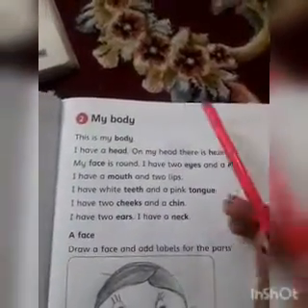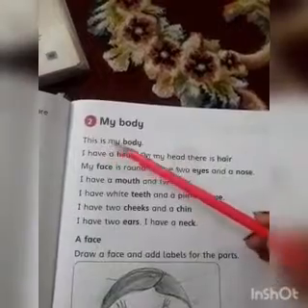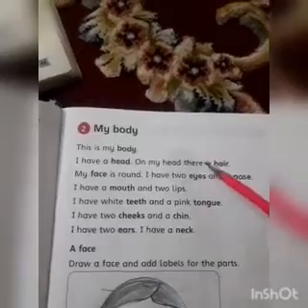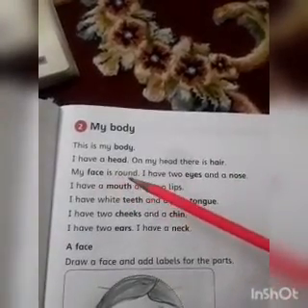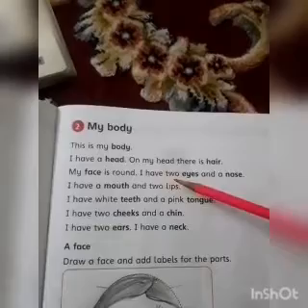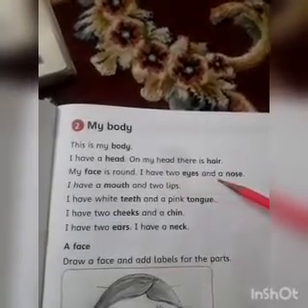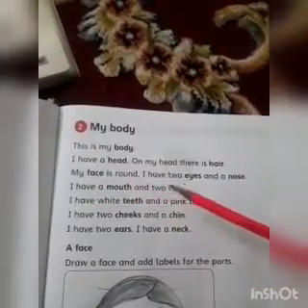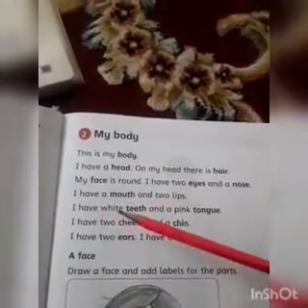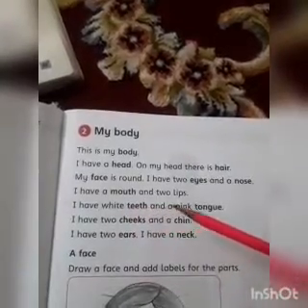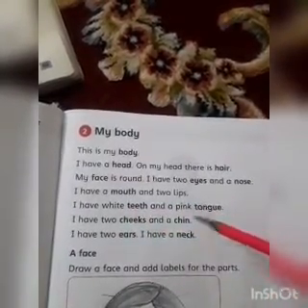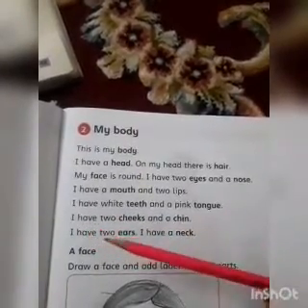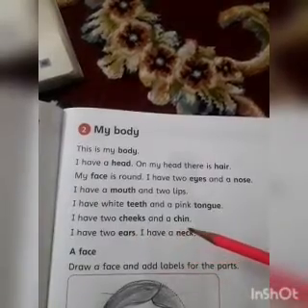My body. Okay, this is my body. I have a head. On my head there is hair. My face is round. I have 2 eyes and a nose. I have a mouth and 2 lips. I have white teeth and a pink tongue. I have 2 cheeks and a chin. I have 2 ears. I have a neck.